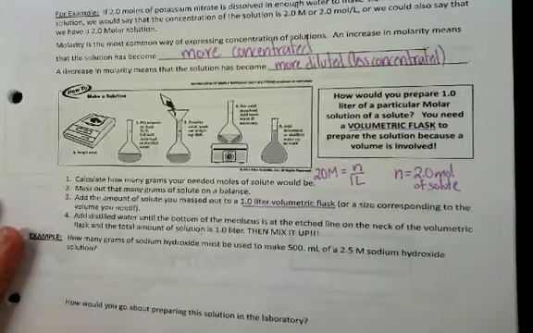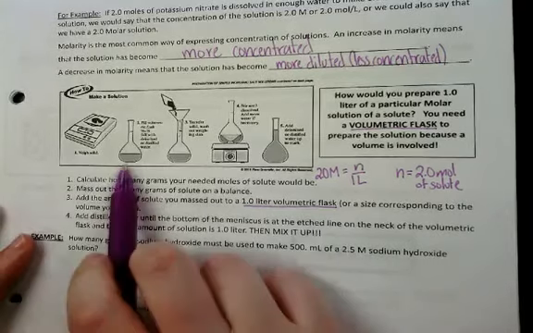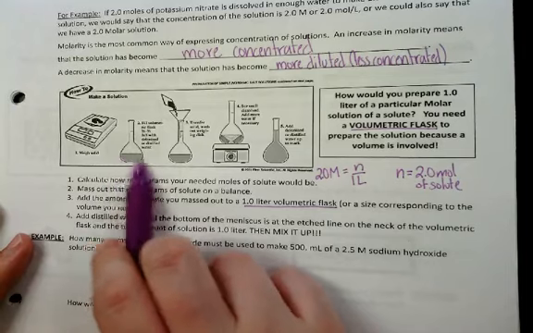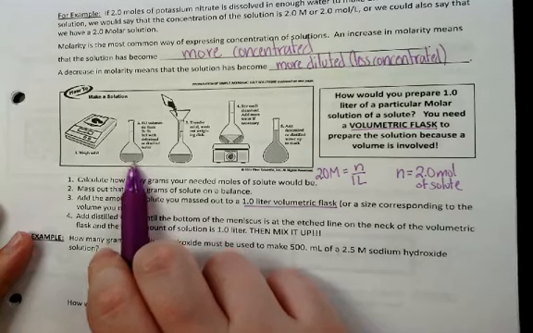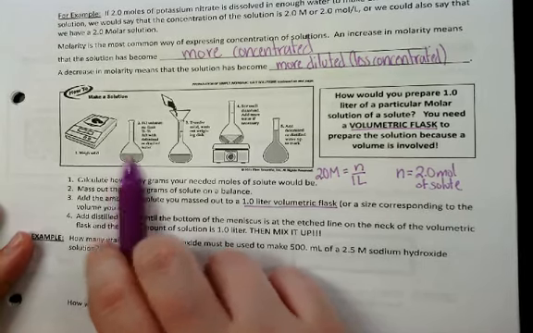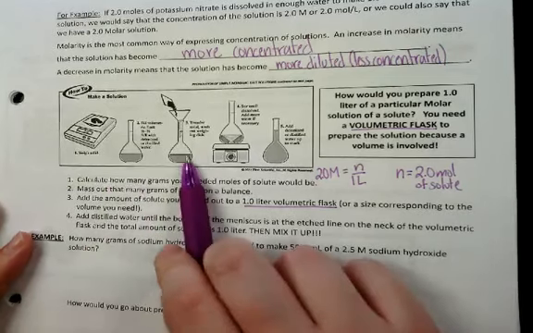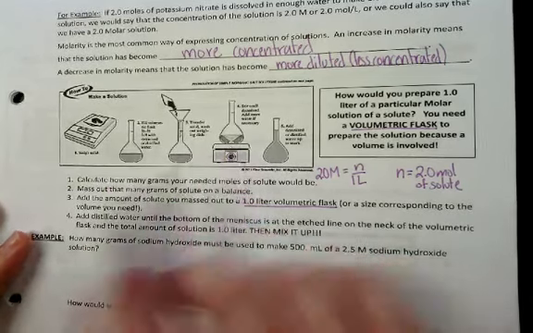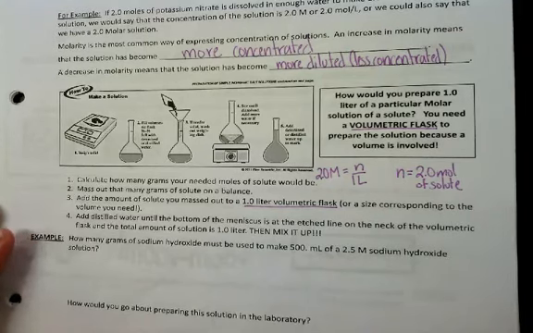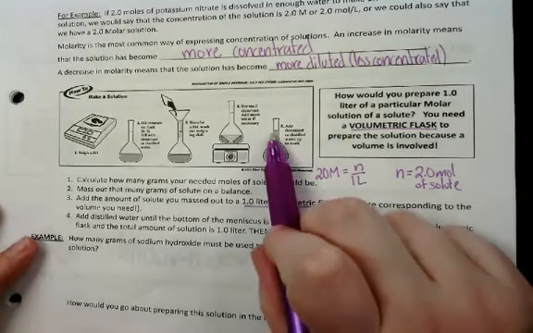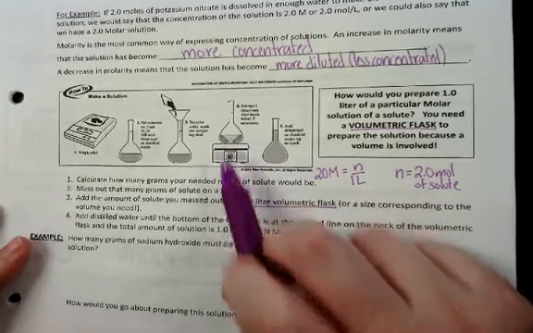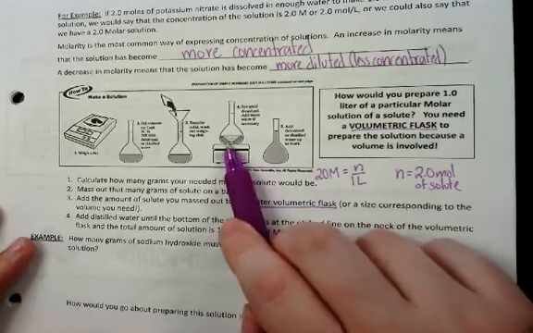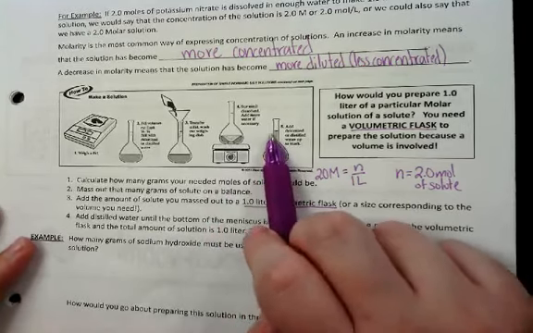Okay, so you are going to add that to a volumetric flask that's already got some water in it. This helps keep that solute that you're adding from kind of clumping up on the bottom. You're going to add it and then put it on a stir plate and mix it up. After that, you are going to add distilled water up to the line. You've taken out your stir rod if you put one in there, okay? But once it's all mixed up, then you're going to add water back in up to that line.